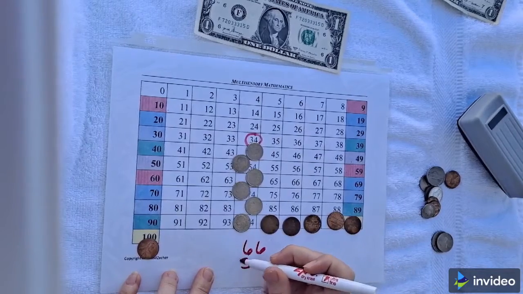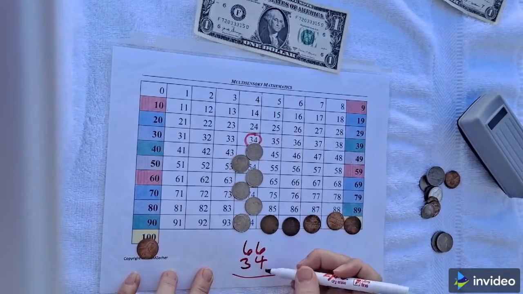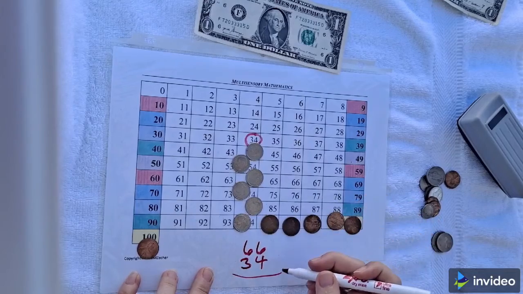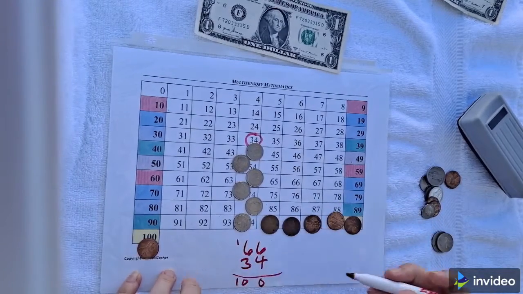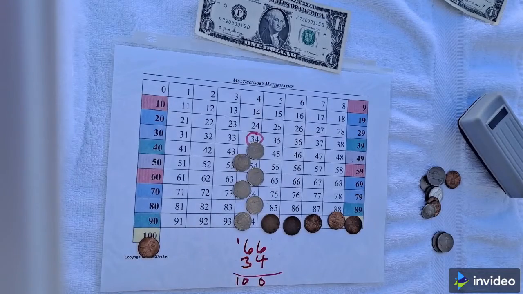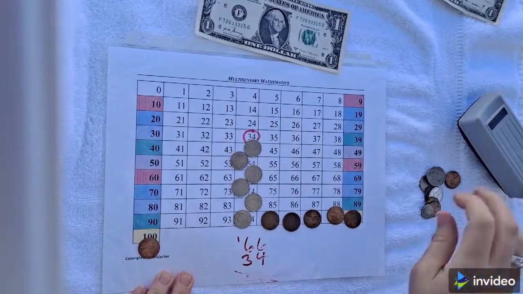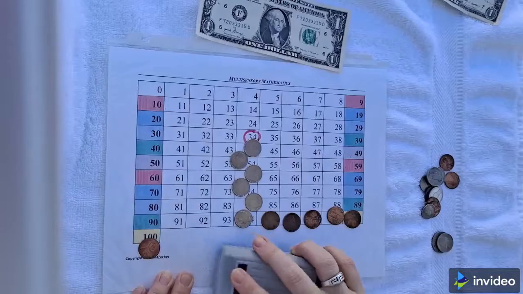And you could do the math to prove it. You could say, all right, let's add it up, make sure that we had all our 100 pennies calculated. Lo and behold, here you go, you would get the math. Of course, at this point, they probably wouldn't be doing regrouping, so that would just be more talking about it.